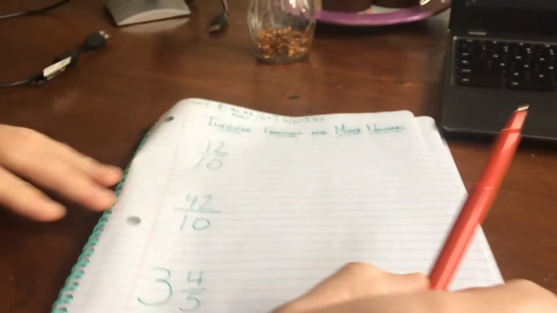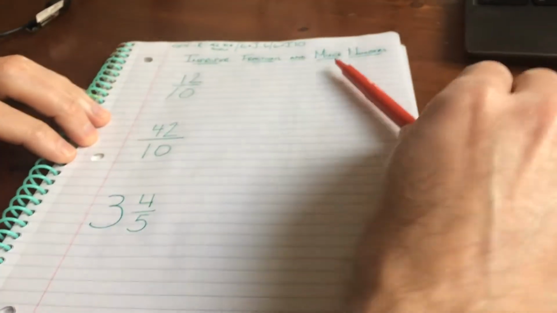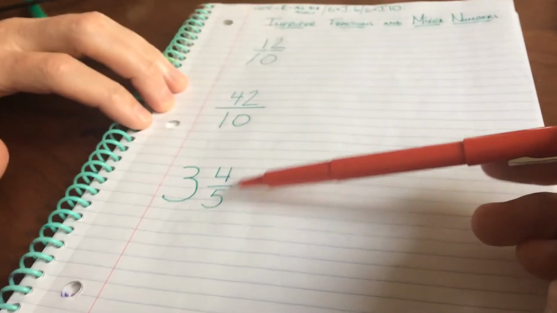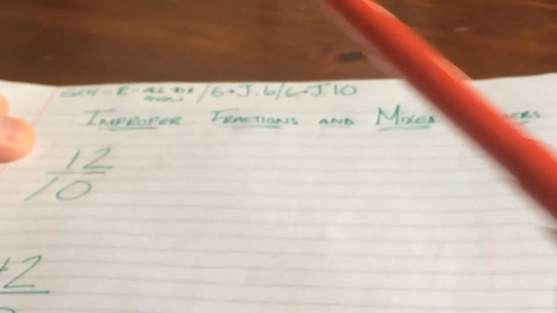Okay, so sometimes we want to convert this. It's easier sometimes to convert this, so it's easier to see. We want to convert it into a mixed number. Down here we have a mixed number. We have a whole number and a fraction. So today's job is we're going to change our improper fractions into mixed numbers and our mixed numbers into improper fractions.